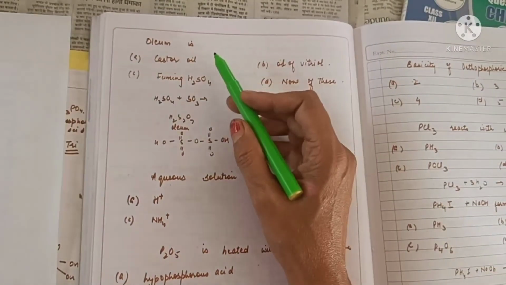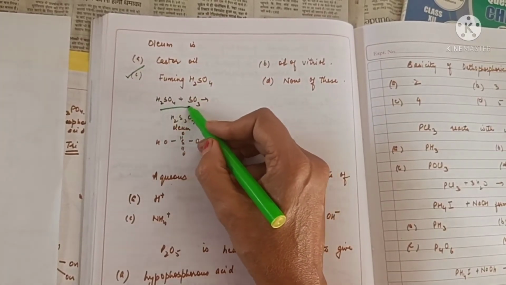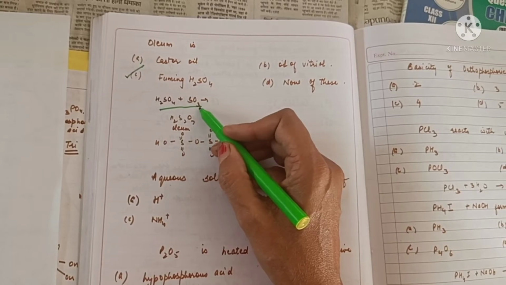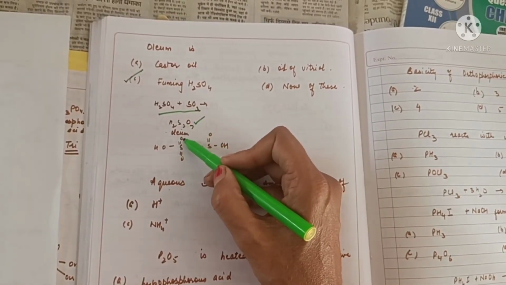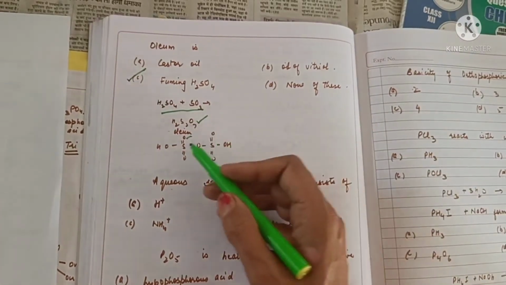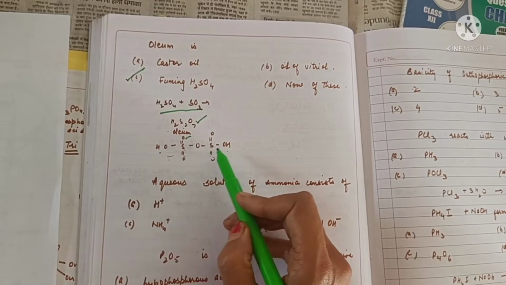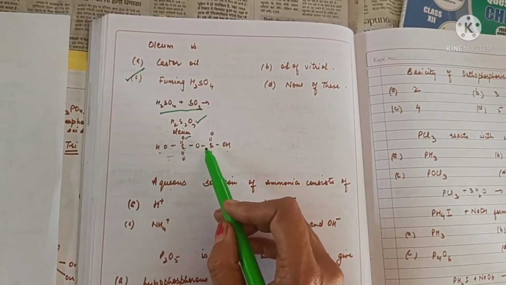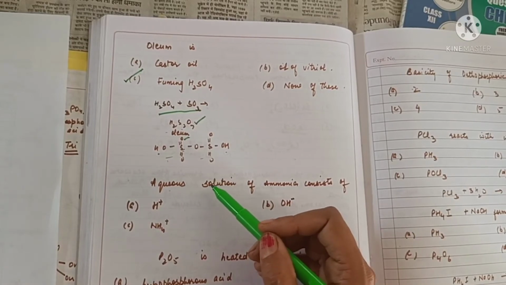Oleum is fuming sulfuric acid. Fuming sulfuric acid means H2SO4 and fumes of sulfur trioxide. These two combine to form H2S2O7, which is oleum. So this is the structure of oleum, H2S2O7.